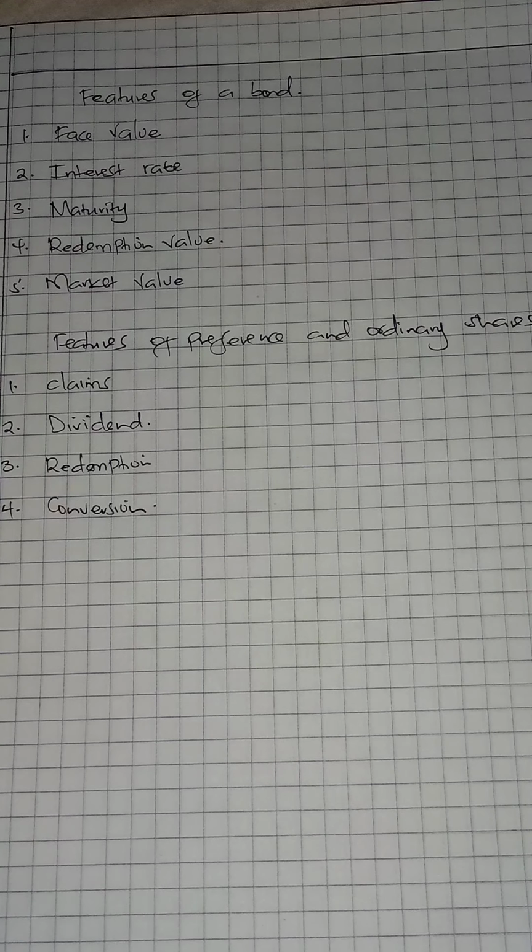Then the other feature that you need to know is the second, the interest rate. Interest rate is fixed and known to bond holders or debenture holders. Interest paid on a bond or debenture is tax deductible. The interest rate is also called coupon rate. Coupons are detachable certificates of interest.